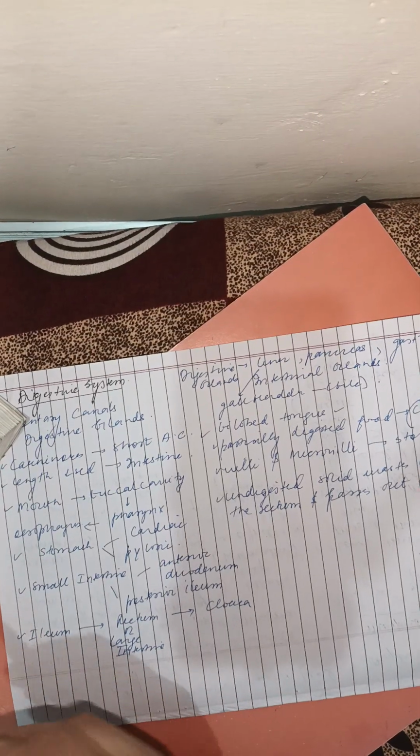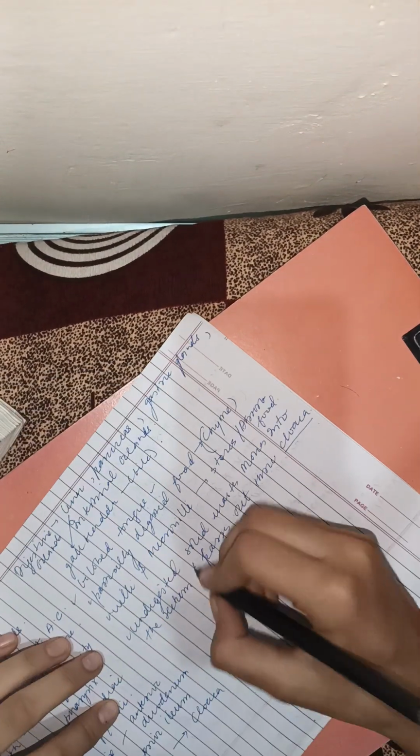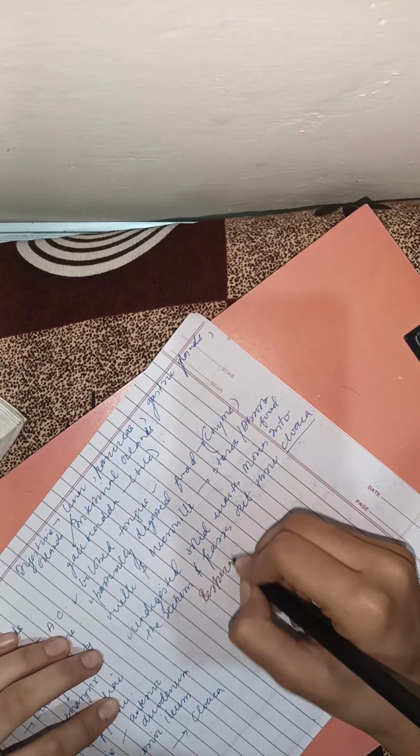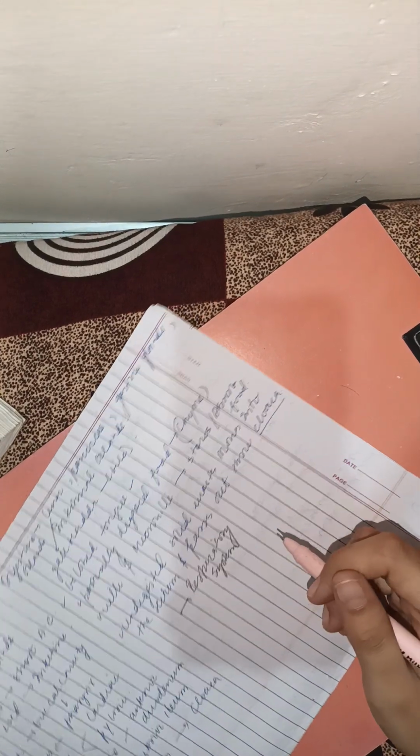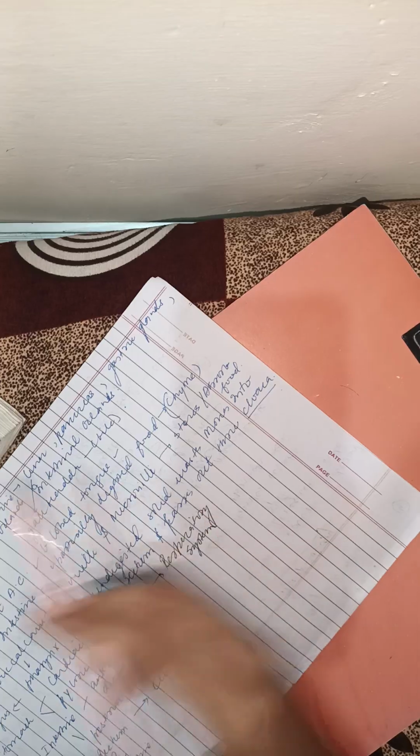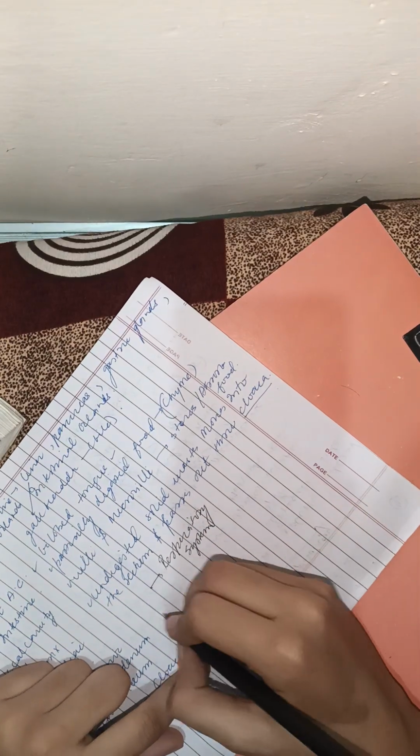Then we have the respiratory system. Okay. An adult frog respires by three different types: first is cutaneous, then buccopharyngeal, and pulmonary.